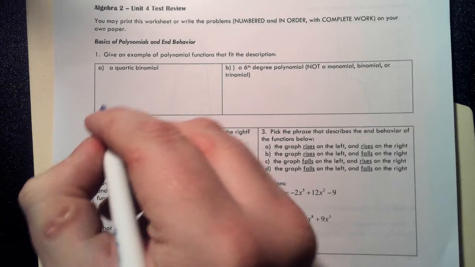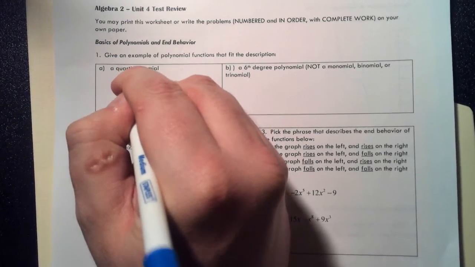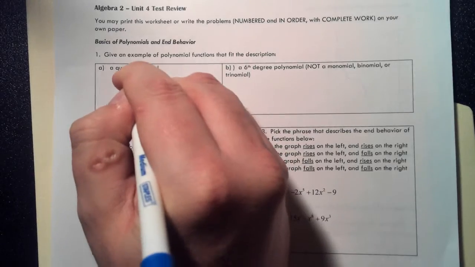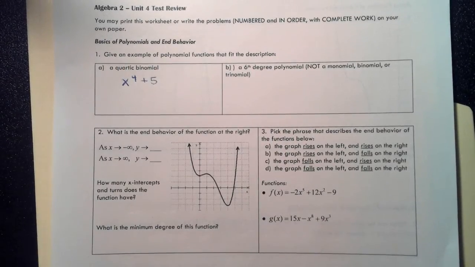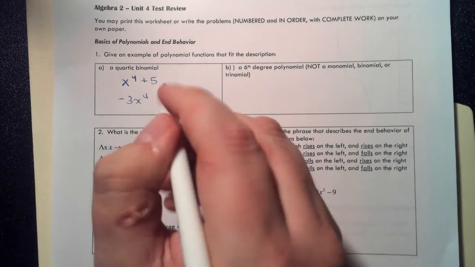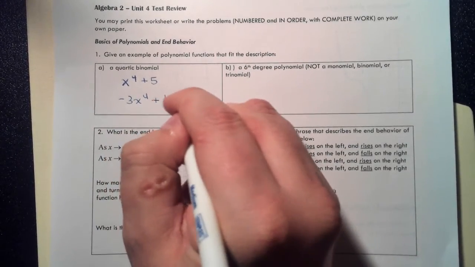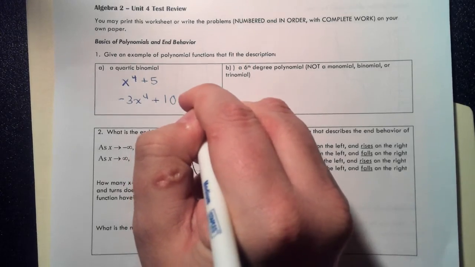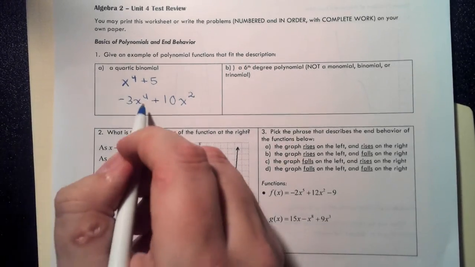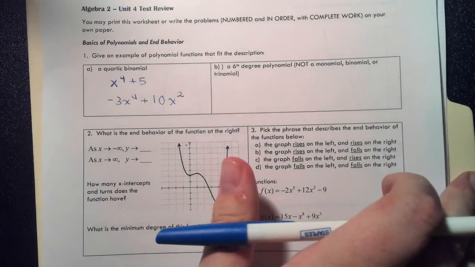So there's no shortage of examples you could have here. A very simple example might be x to the 4th plus 5 or something like that. But there's a whole other host of examples like -3x to the 4th, and then I could have something with an actual x over here. I could have plus 10x cubed or x squared or anything like that. So long as 4 is the highest power, that's what makes it a quartic.